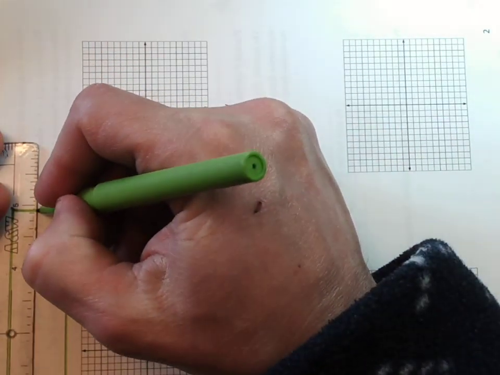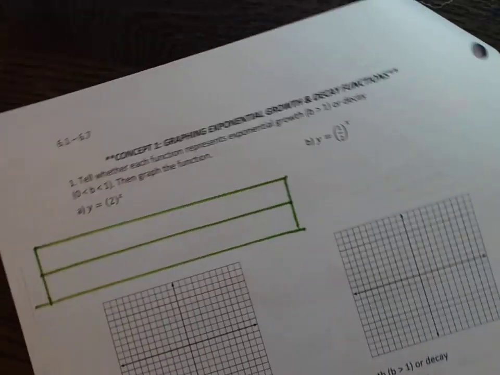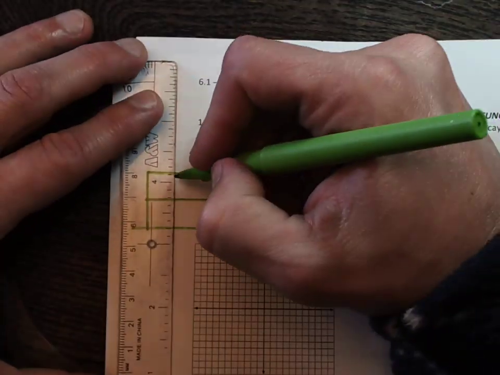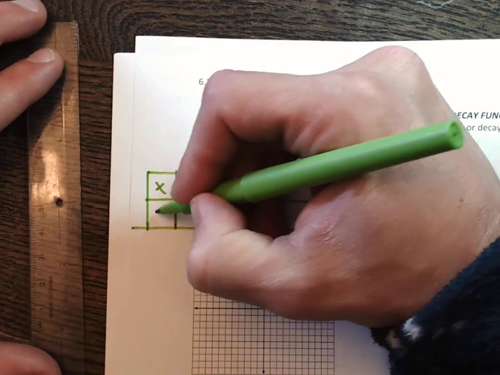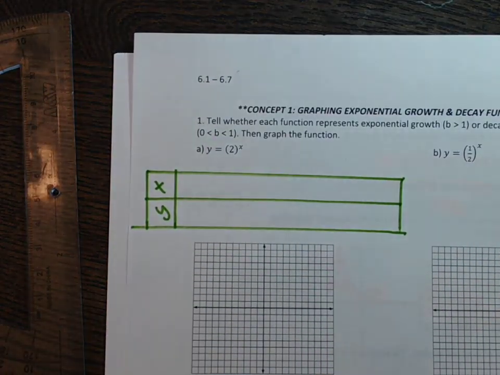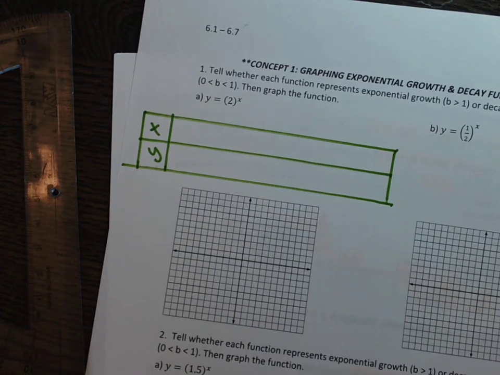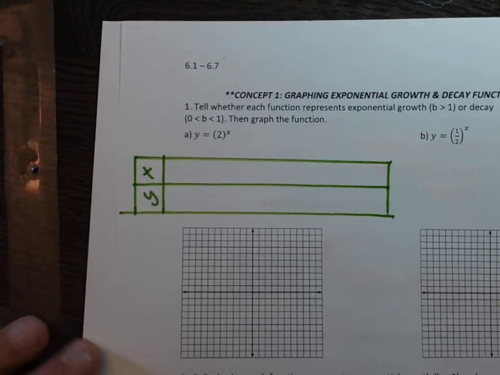Are you making x's? Teaching exponential growth, but okay, so here we go.